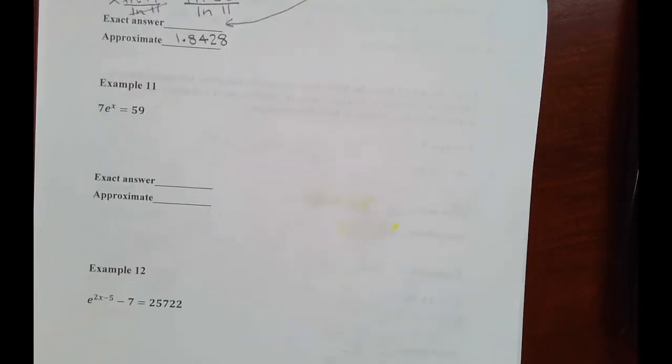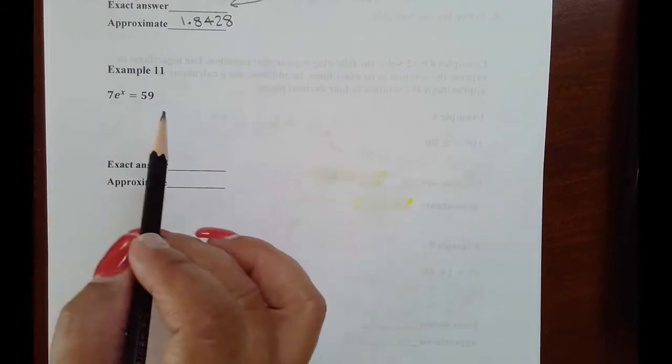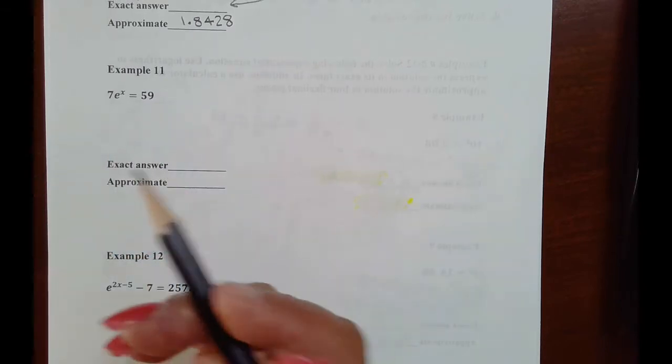Okay, moving to example 11. Let's see, so we have a base of e here. We will eventually be taking a natural log, but you want to always isolate your exponential expression first. Get the base and the exponent by itself before taking the ln or the log of both sides, depending on what kind of log you're going to take.